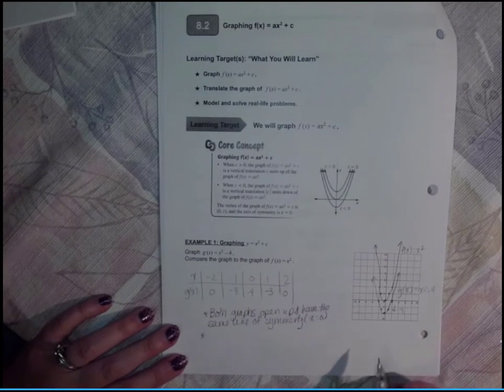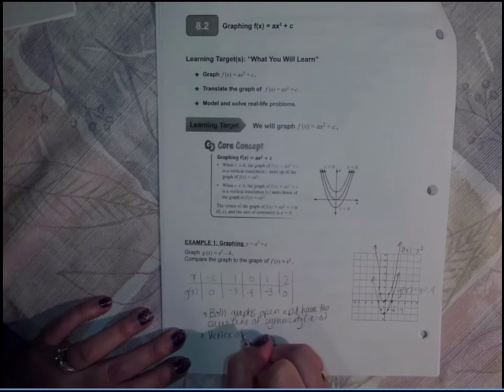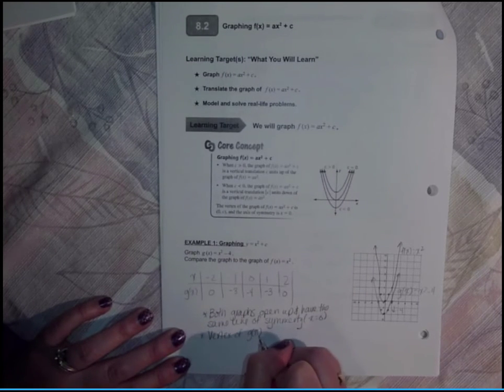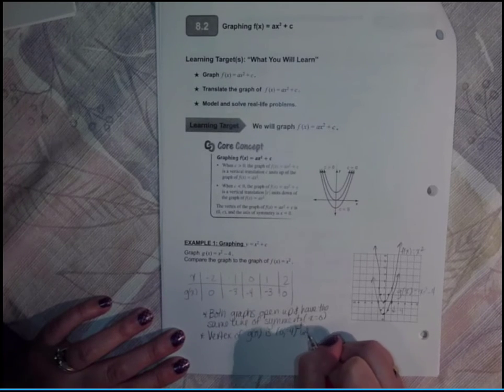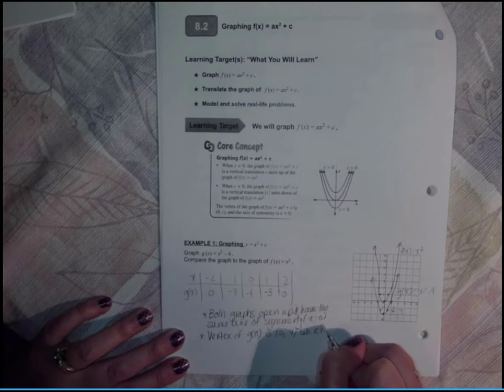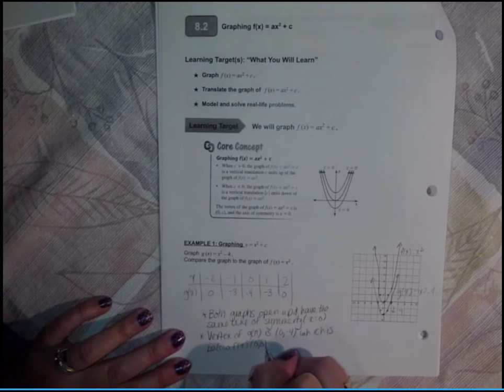Now, what's different is the vertex. So the vertex of g of x is 0, -4, which is below f of x, which is 0, 0.